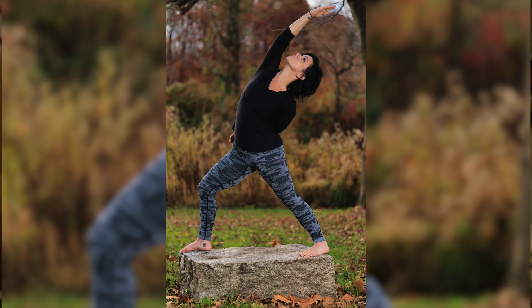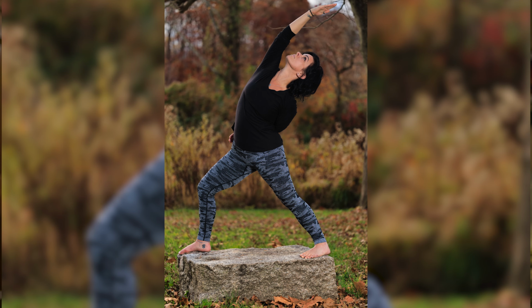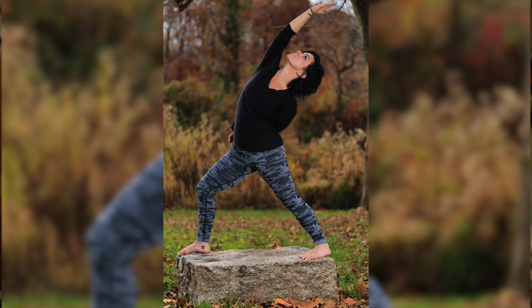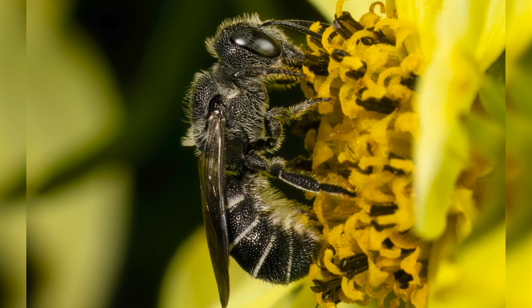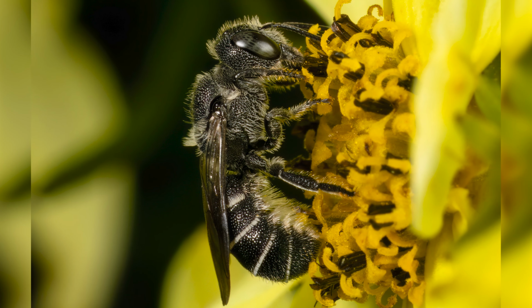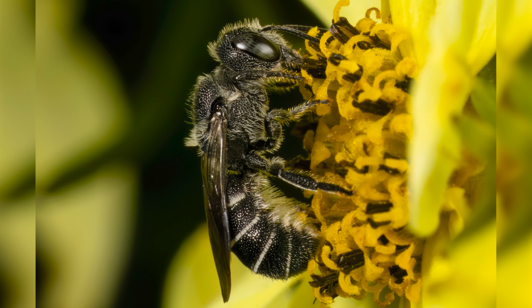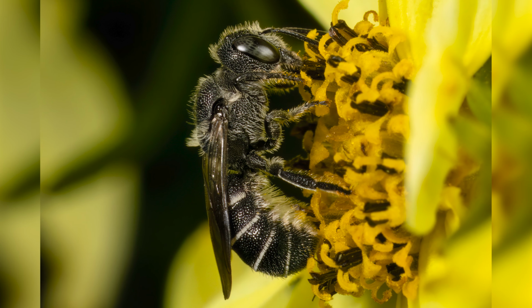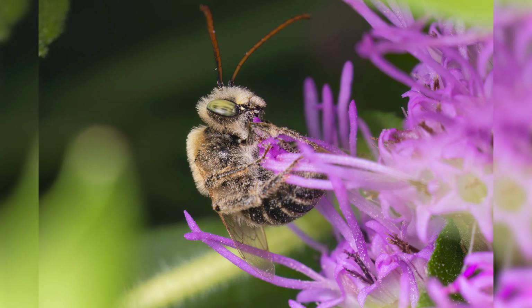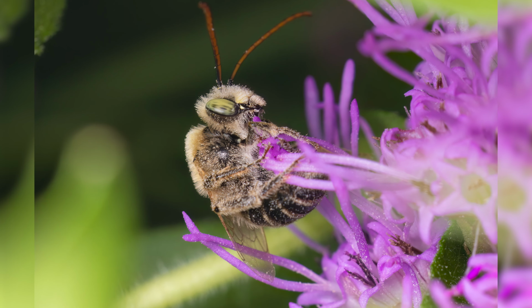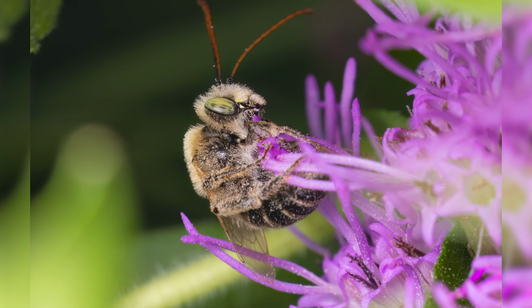For portraits, I often shoot wide open, like at f2.8, to separate my subject from the background. But for macro shots, I'll stop down to f11 or even f16 to ensure the entire subject is in focus. Just be mindful of diffraction. Using very small apertures can reduce overall sharpness.